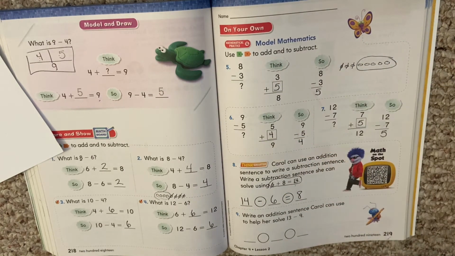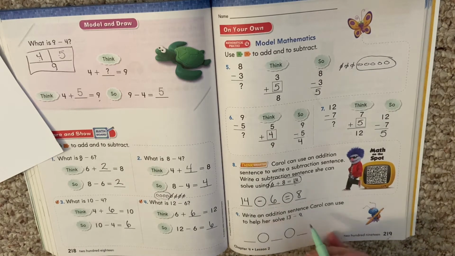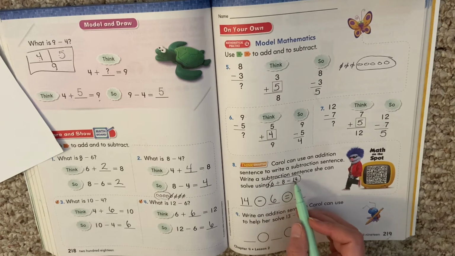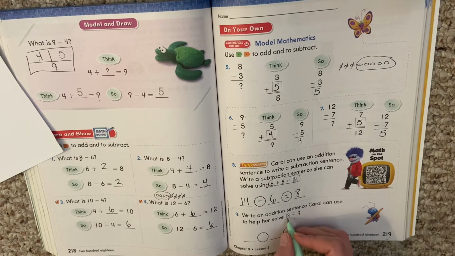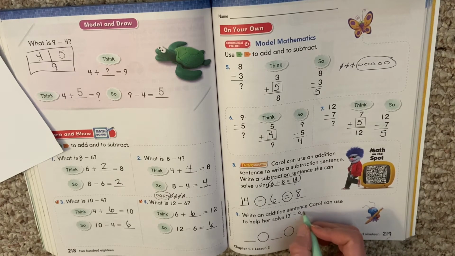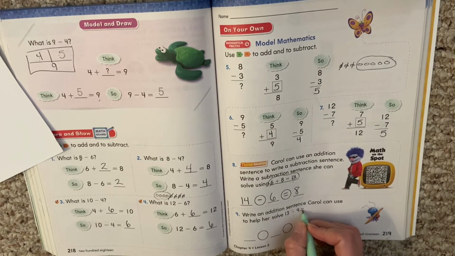It says, help write an addition sentence Carol can use to help her solve 13 minus 9. Well, wait a minute. They don't have the answer to this, do they? Look at this one. 6 plus 8 equals 14. They don't have that part yet, so we need to solve this first. 13 minus 9.